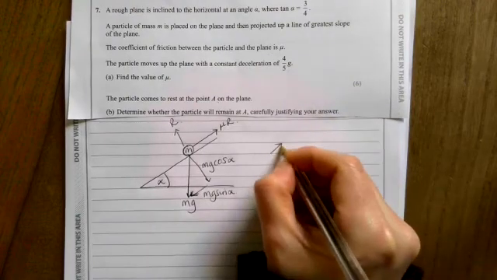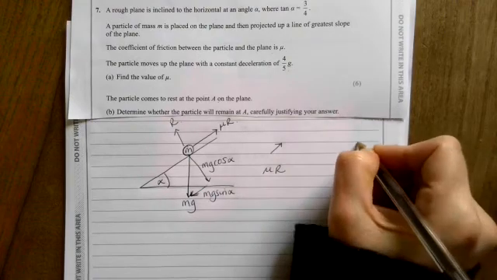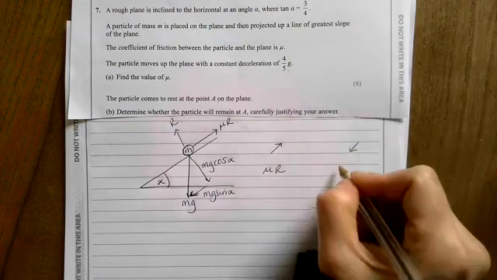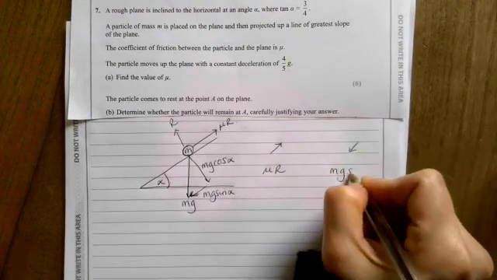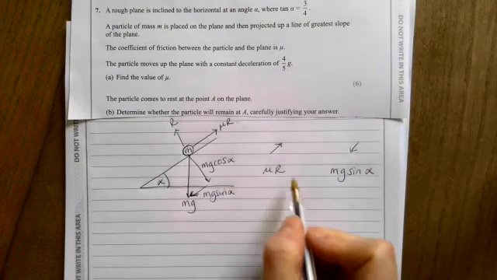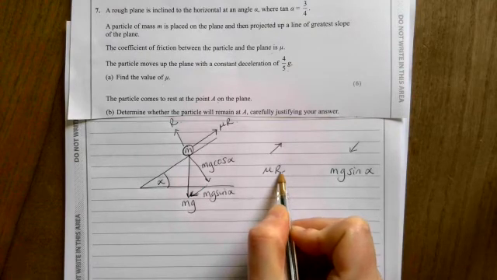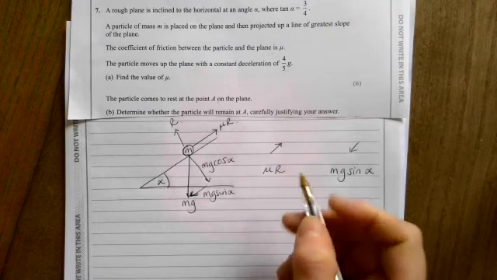Up the plane, we've got mu R. Down the plane, we've got mg sine alpha. Now R is 4/5 mg, and we've just found out that mu is 1/4.